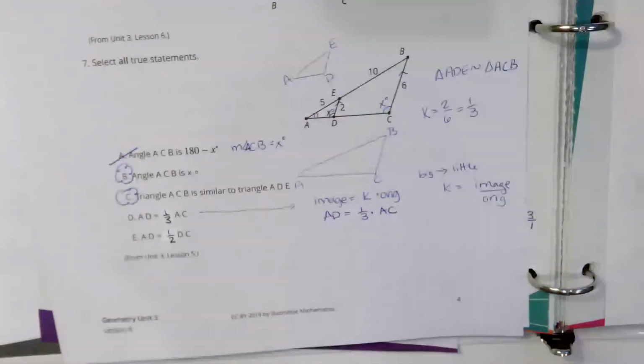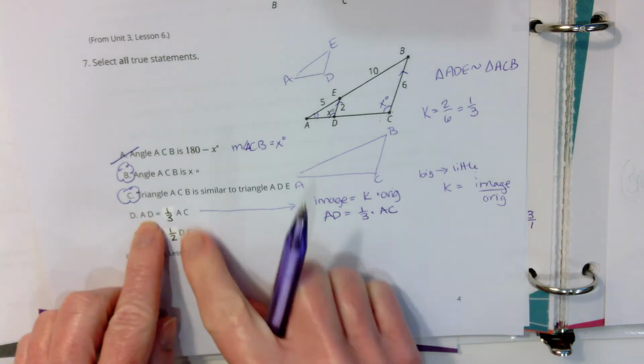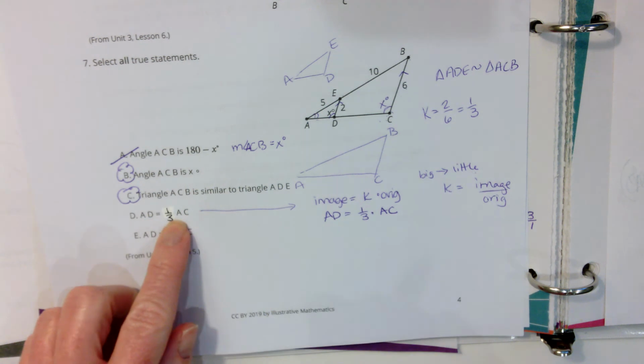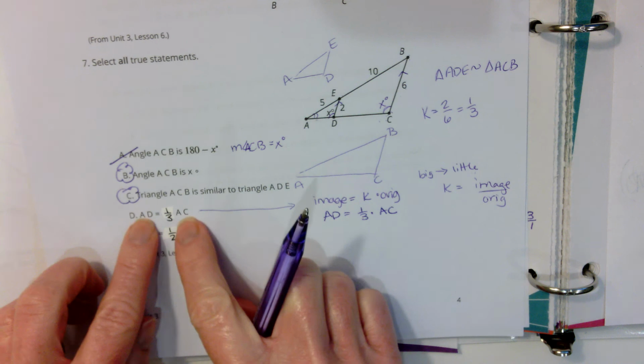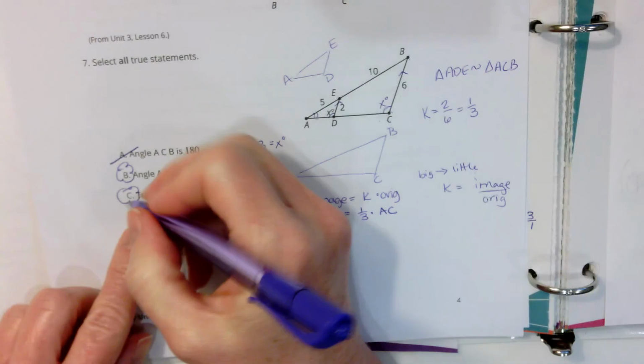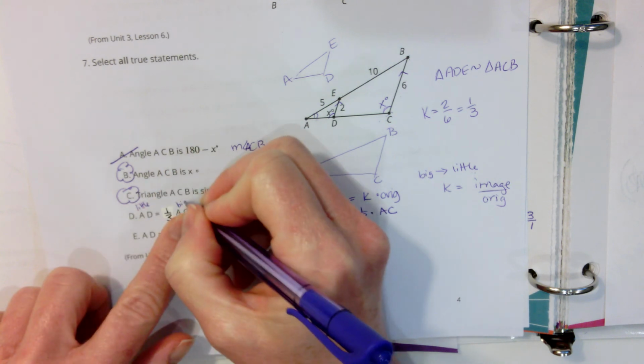I could reverse this and have AC here and AD there, but then I would need 3, or 3/1, as my scale factor because that would be the little one getting bigger. So I have to be really careful and find the sides that they're talking about. Here, this is a little side, and it makes sense that it's 1/3 of the big side.